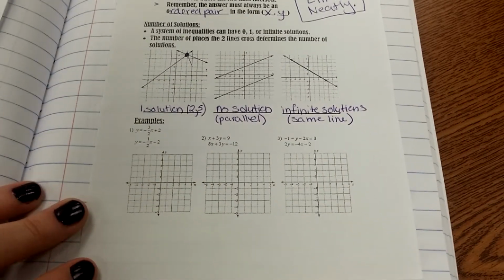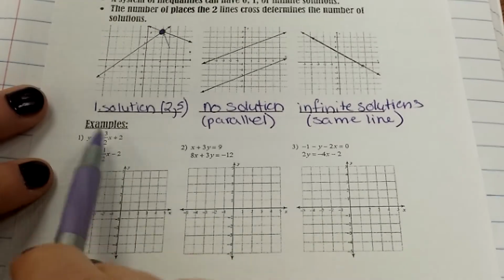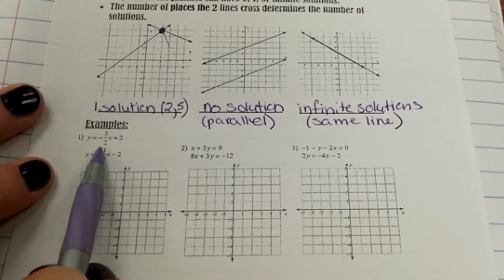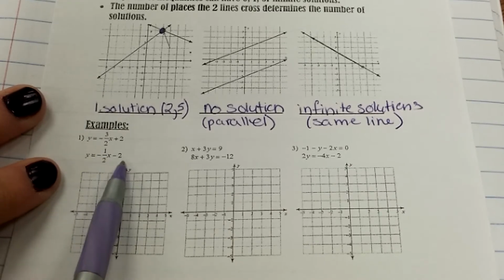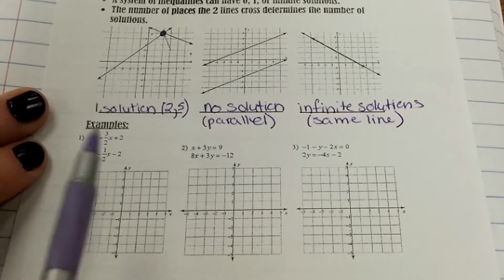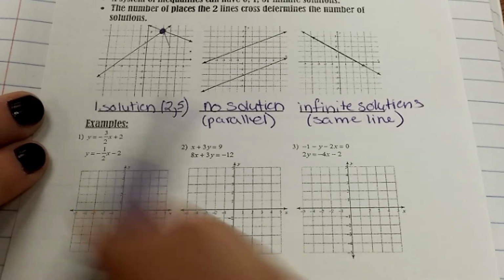All right, so let's look at some examples. Example 1. Zoom in a little bit. I have y equals negative 3/2 x plus 2, and y equals negative 1/2 x minus 2. So these two lines are both in slope-intercept form, so step 1 is done for us. So now we need to graph it.